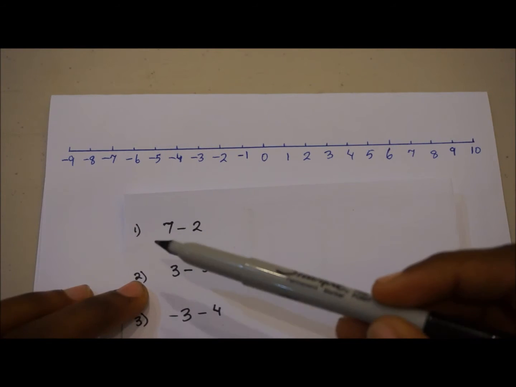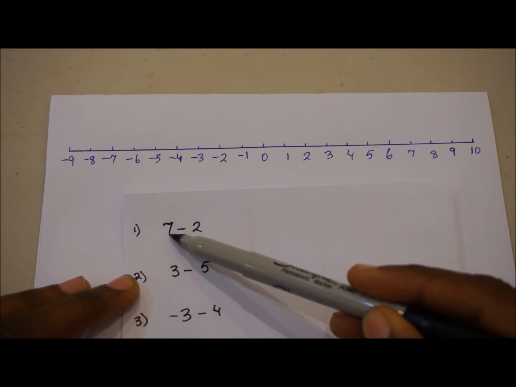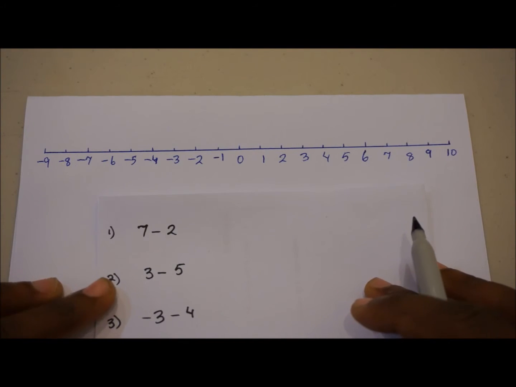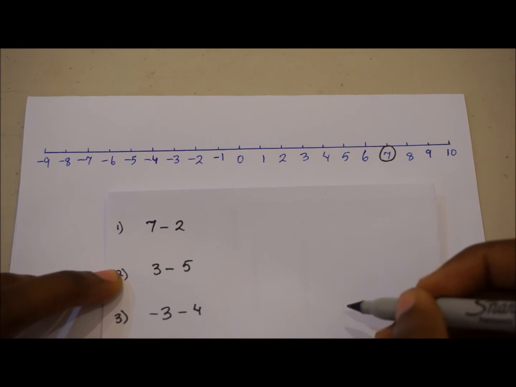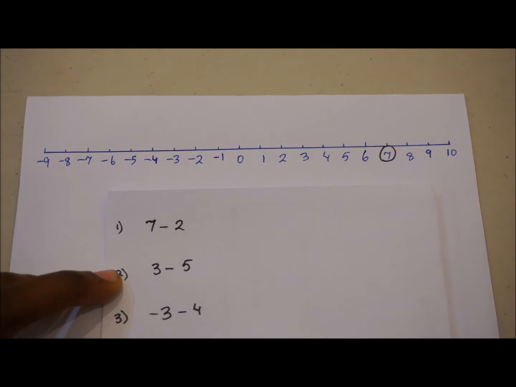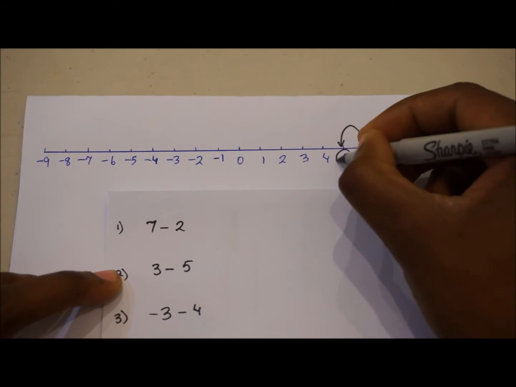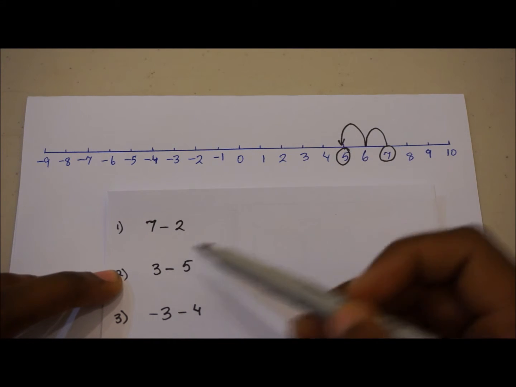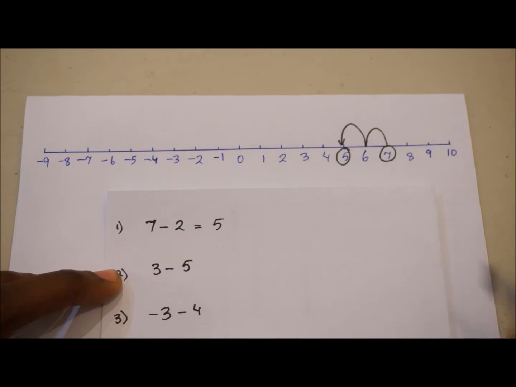Here's an example. We'll start off with a simple example that we know the answer to already and demonstrate how it can be done. 7 minus 2. We know that 7 minus 2 is 5, but let us try to use the number line to get this exact same answer. We start at 7, so we go to 7 on our number line. And then since we are seeing a minus 2, minus means that we are going towards the left. So I'm going to go 1, 2 spaces towards the left. And notice if I move from 7 and I go 2 spaces towards the left, I end up on 5. Therefore, 7 minus 2 is 5.